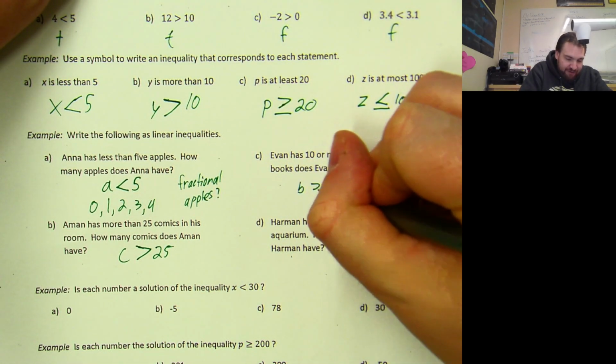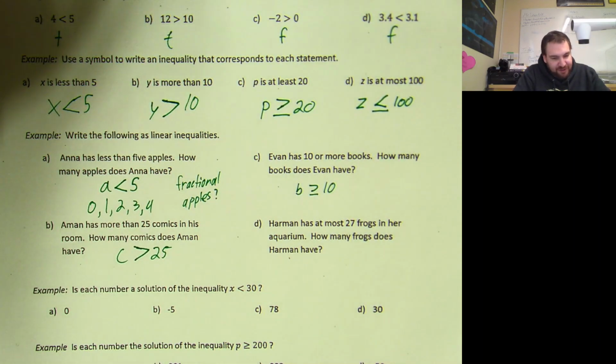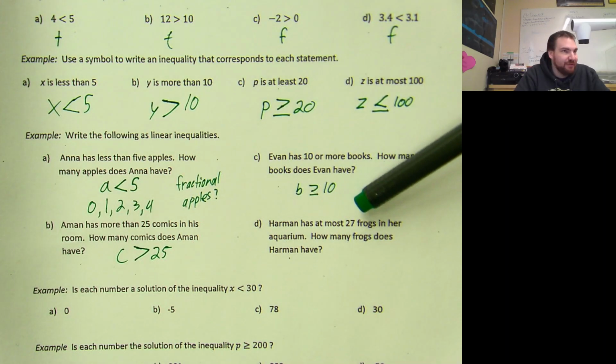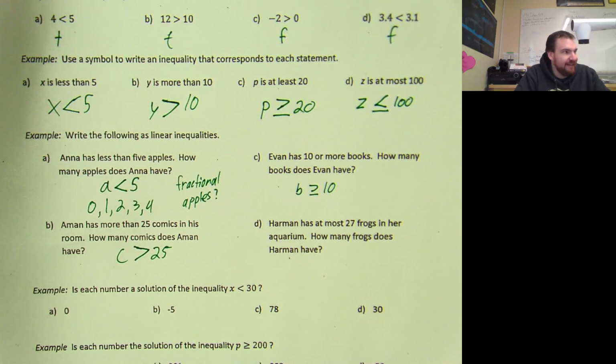B is greater than or equal to. Again, technically, how many solutions are there to this? Infinitely many, but can Evan realistically own infinite books? No, he can own a lot of books. There are reasonable and there are unreasonable solutions here, but as far as just what is given to us, there are technically infinitely many. Technically correct is the best kind of correct.